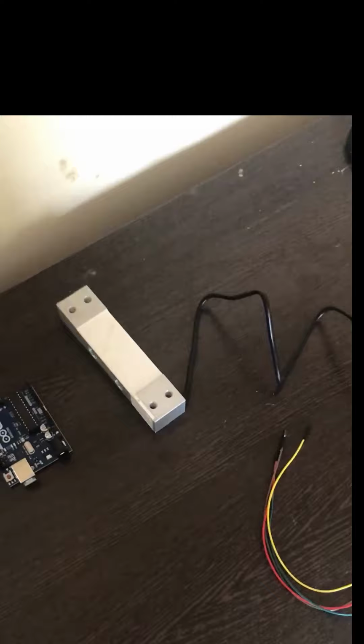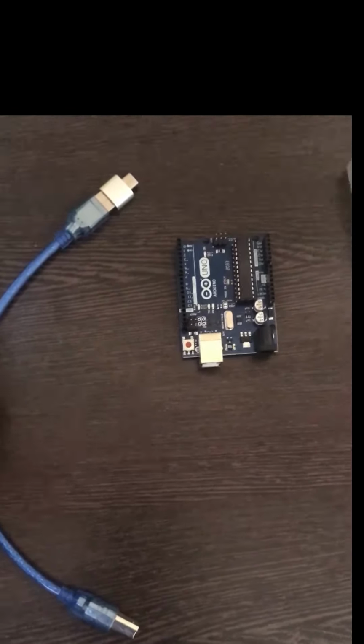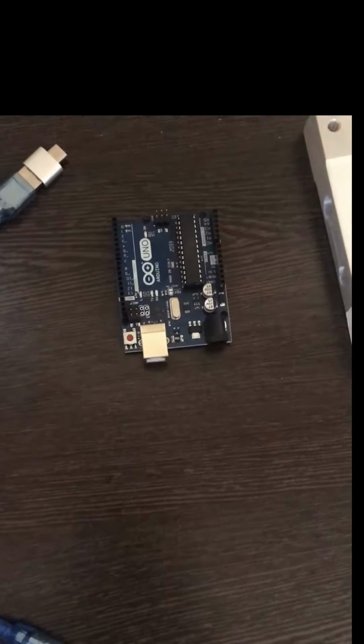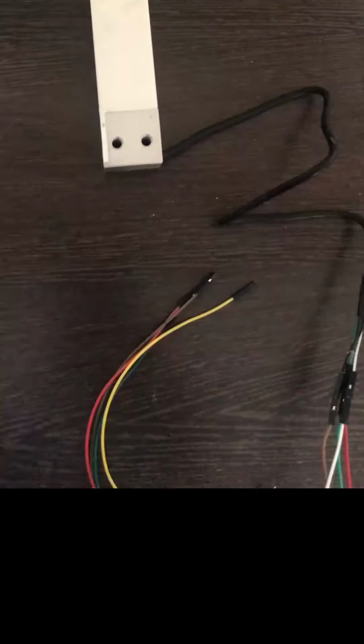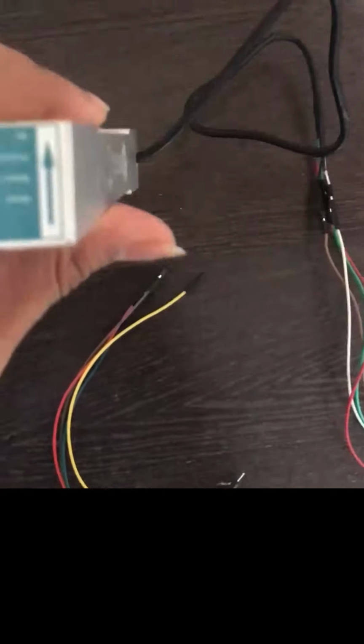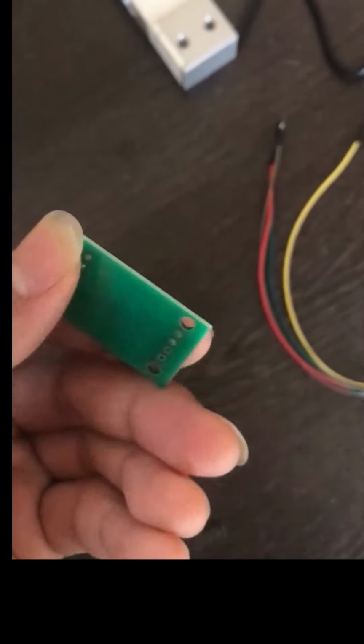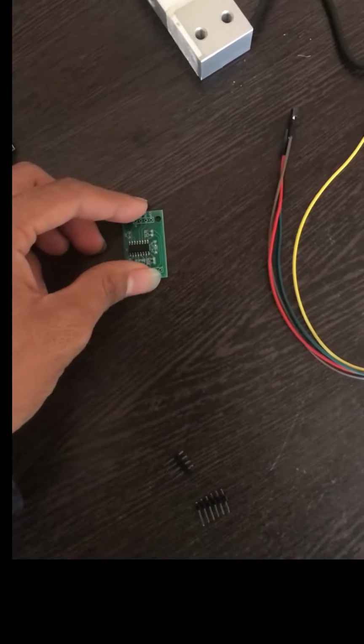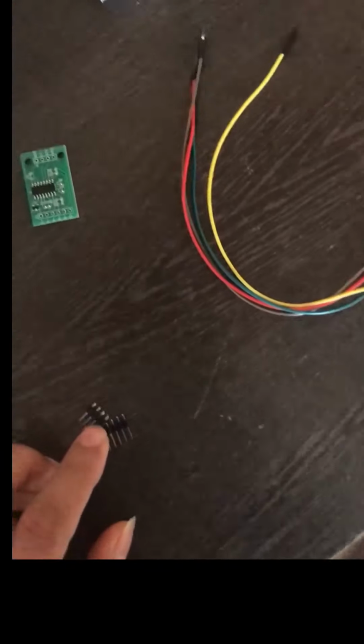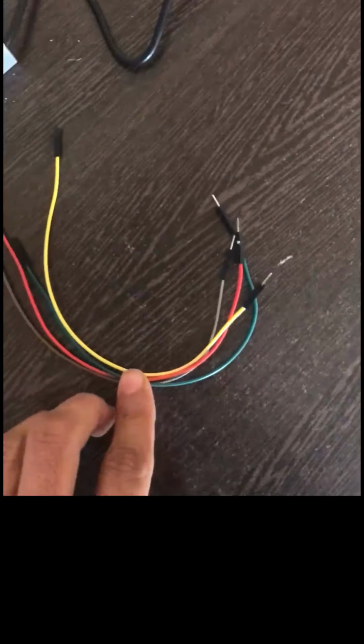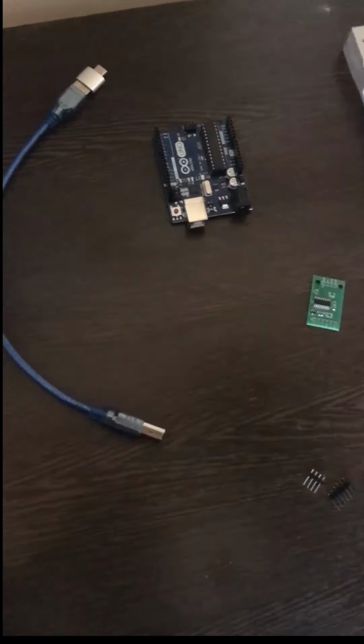I am here to show you the components required for our project. First of all, this is the Arduino cable for connecting the Arduino to the PC. This is the Arduino. This is the load cell. You can see here, this is the HX711 amplifier, which is used for load cell measurement. Now these are the connecting pins, which connect the amplifier to the Arduino.